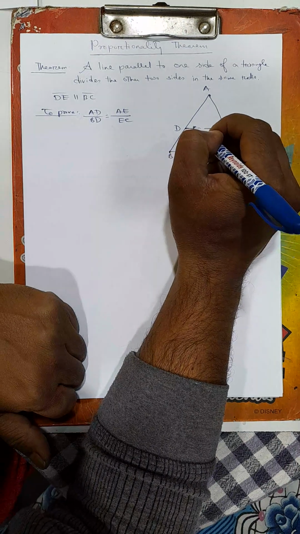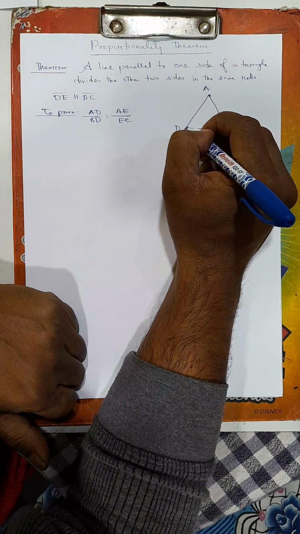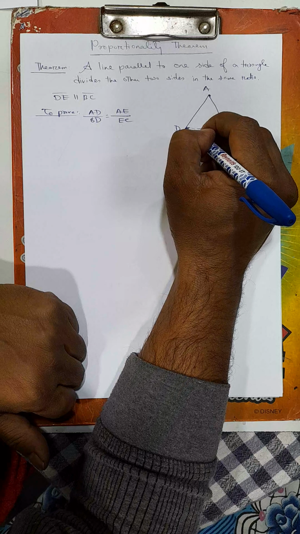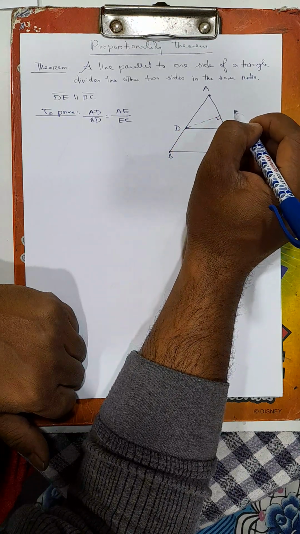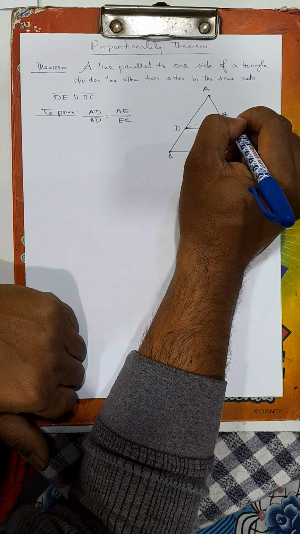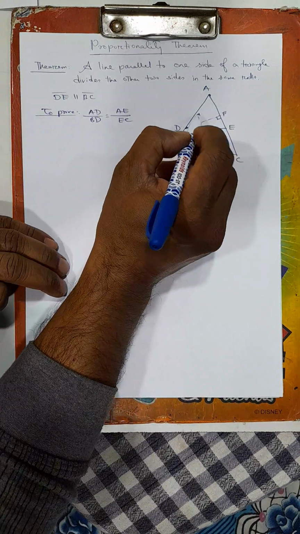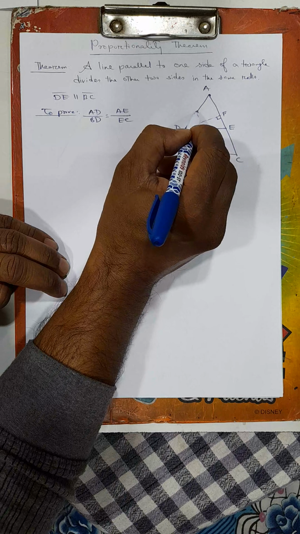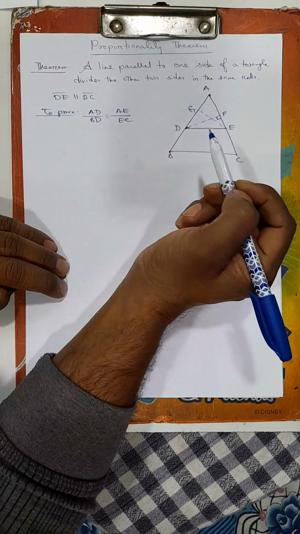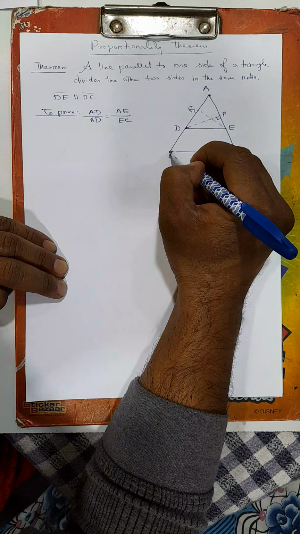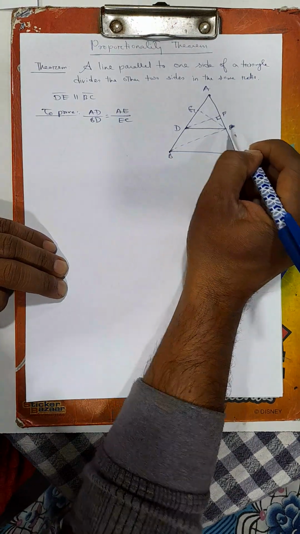Now to prove this, let us draw perpendicular from D on AC. This is suppose F, and another perpendicular you draw from E on AB. This is suppose G. And let us join BE and CD.